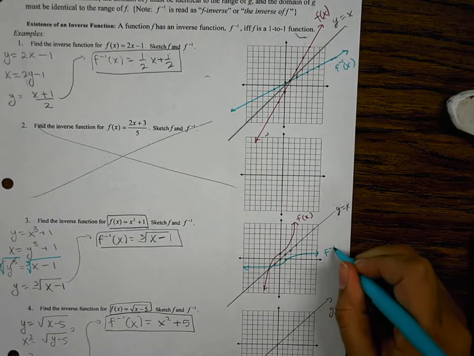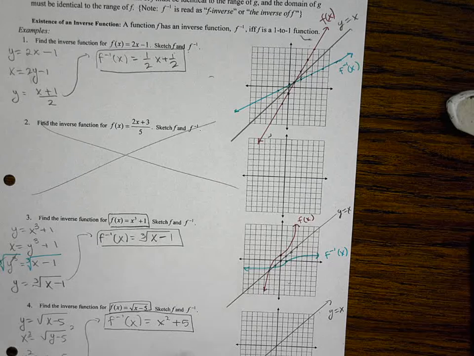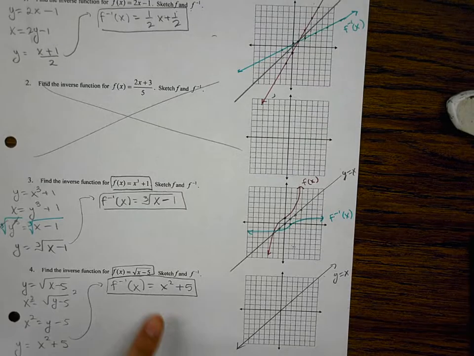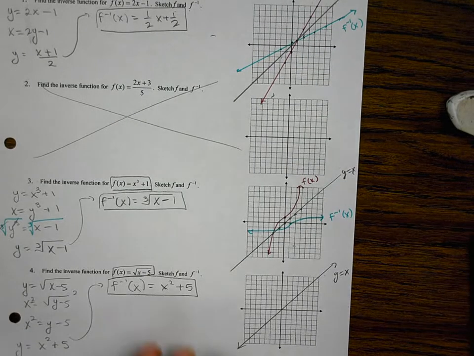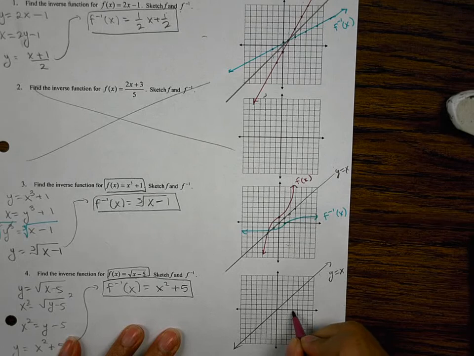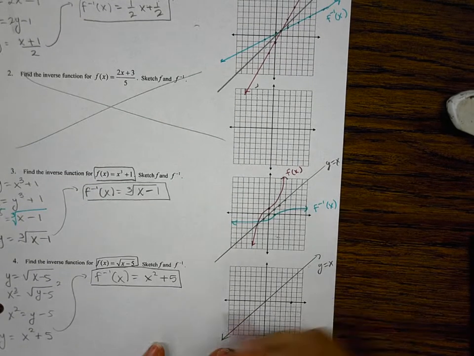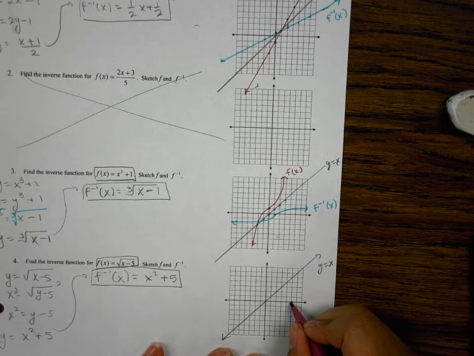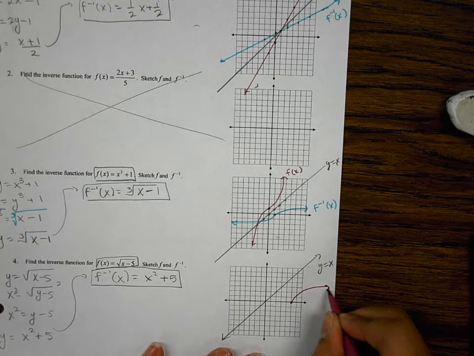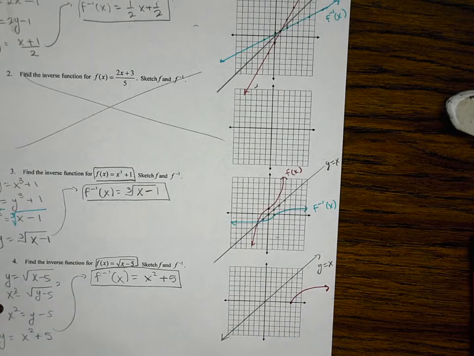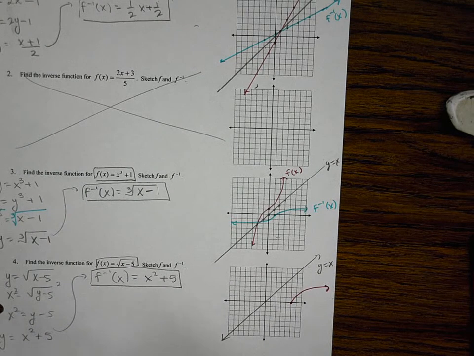This was f of x, and the blue one was f inverse. Okay, now back to this one. The original is shifting to the right 5. 1, 2, 3, 4, 5. And it is opening, it's the top half opening to the right. You guys remember those from last year, half of a sideways parabola.